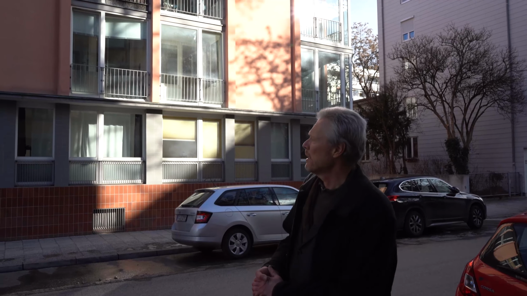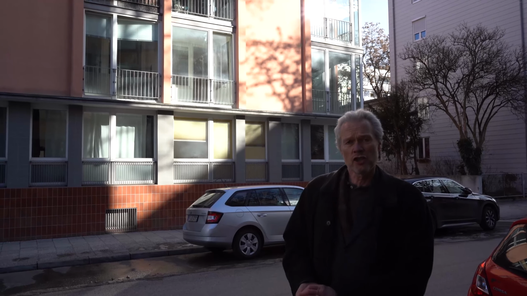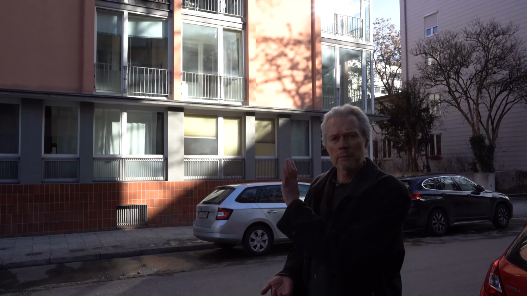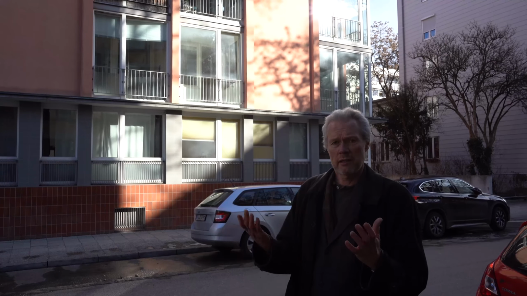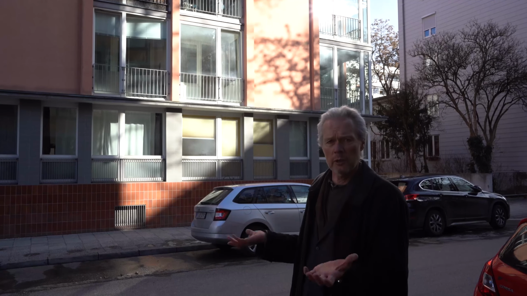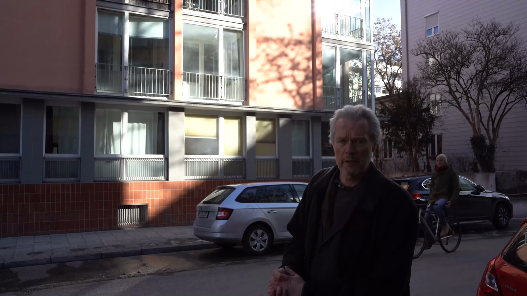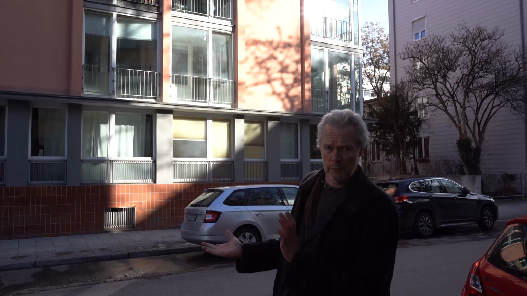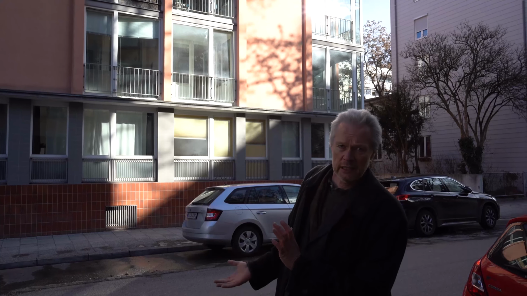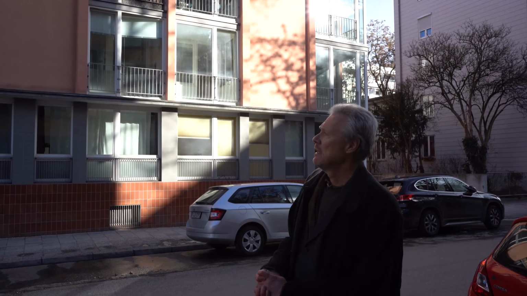So behind me we have a refurbishment measure where the existing loggias have been closed by a new glass level, which is improving the facade in thermal terms. The volume becomes more compact, and also in acoustic terms, because now I have double glazing instead of simple glazing.